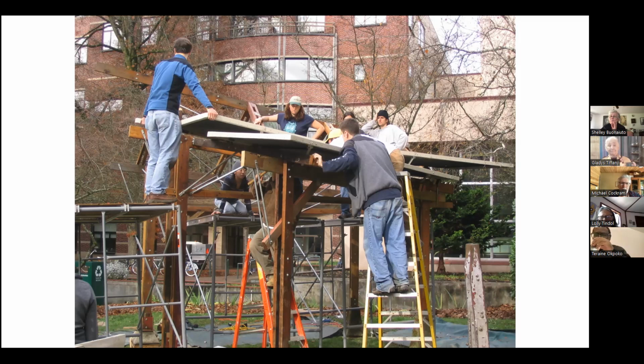It was called the Chapel of Second Chances. The idea was that people could renew their vows in this little chapel, so it's kind of recycling marriage or whatever. But anyway, it was kind of a funny idea. But actually, the pavilion is still in use in their facility there. The students really designed it.